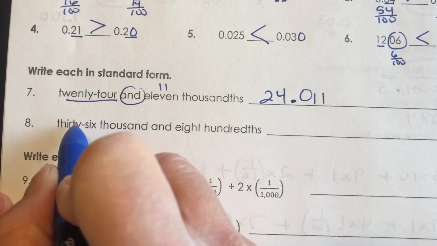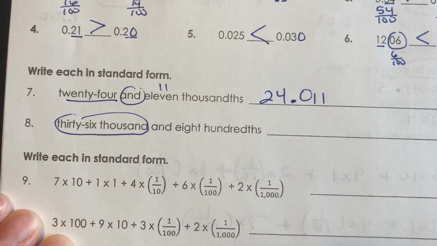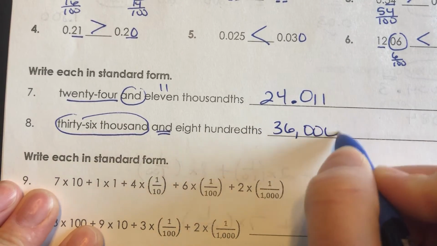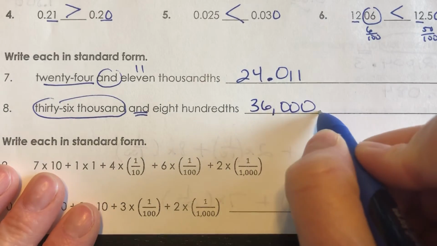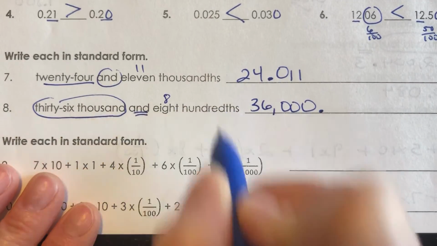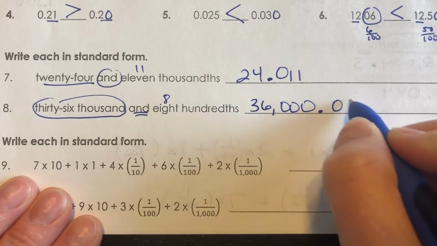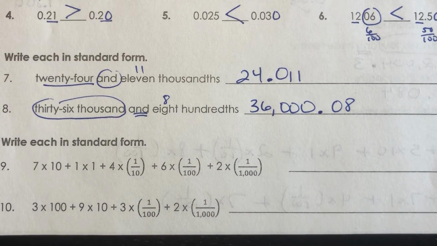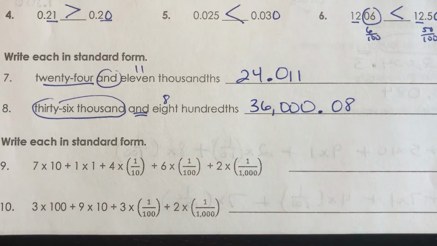Number 8 says 36,000 and. So 36,000 looks like this, and there's my decimal point. 8 hundredths means I need my 8 to be in the hundredths place, so you definitely need to put a 0 in the tenths place first so that it's 8 out of 100.